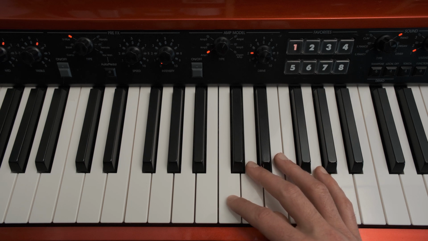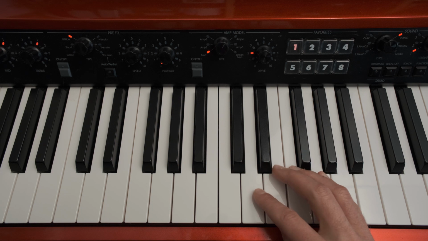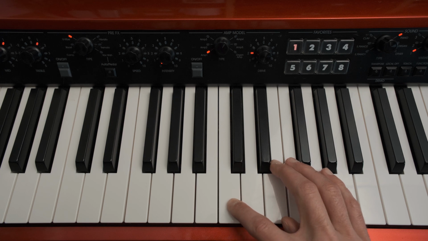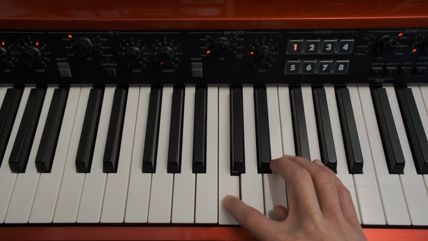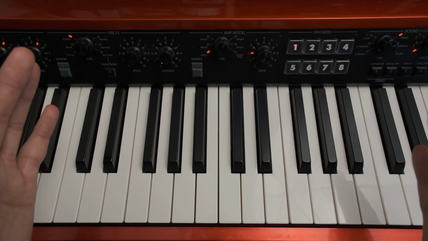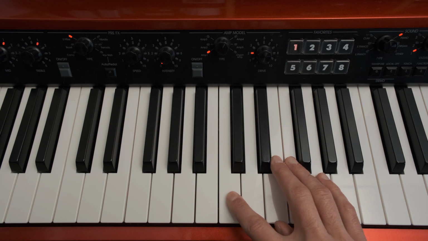Now, in order to name notes, the standard way that we do it is we give them letters. And this note here is what we call C. Specifically middle C, because it's actually the centre of the piano, which you can't see here. But this is the centre of the piano, and so we call it middle C.